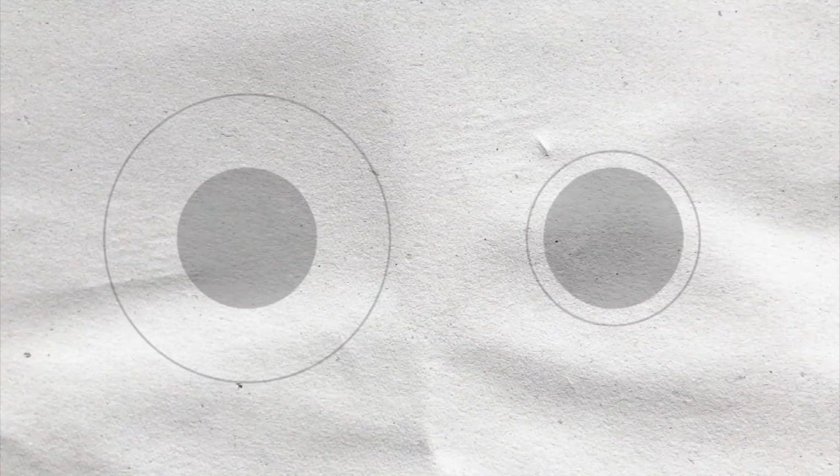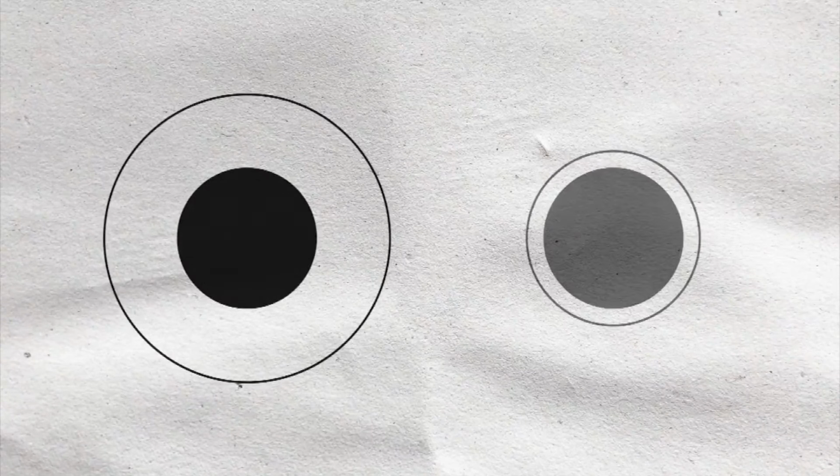Let us start with something simple. This is called the Delboeuf illusion. Here are some circles. Can you tell just by looking which of the inner circles are bigger, left, or right? Well, actually, they are the same. The appearance of the outer circles affects how our brains perceive the relative size of the inner circles.